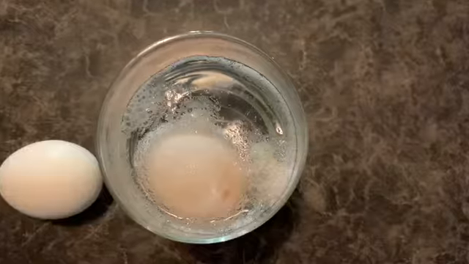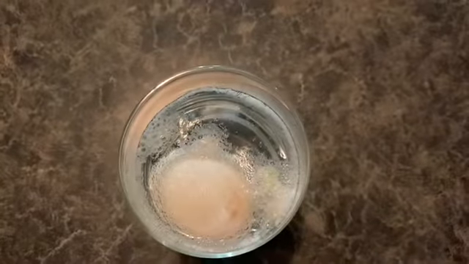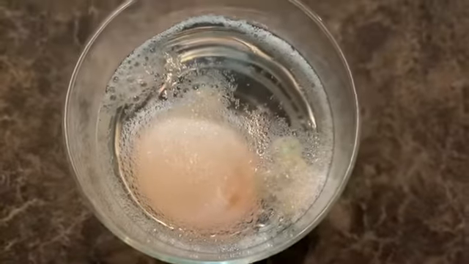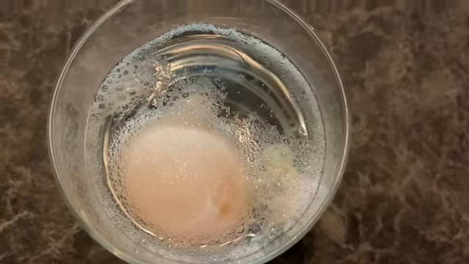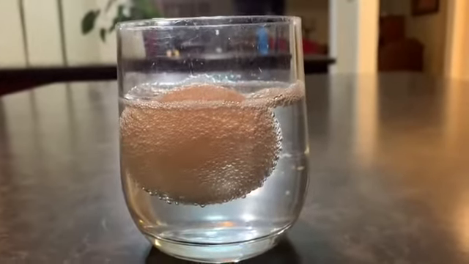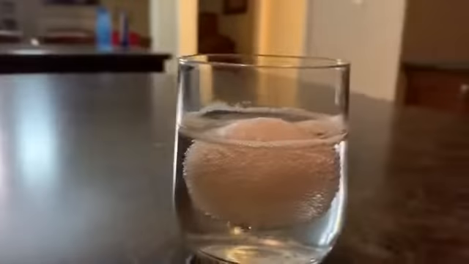It's been about 24 hours since I put the egg in the vinegar, and as you can see, there are some bubbles forming around it and on the surface of the vinegar. There's also a white substance at the surface, which is probably the shell starting to come off, and the egg is more beige compared to the original egg, and a lot bigger as well.